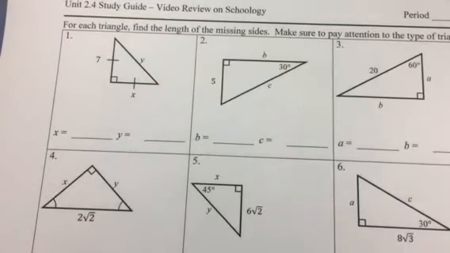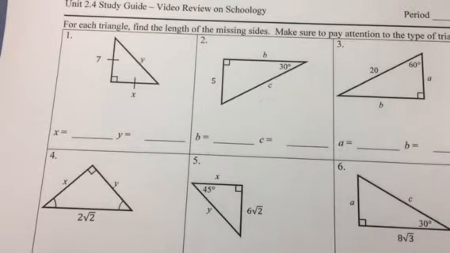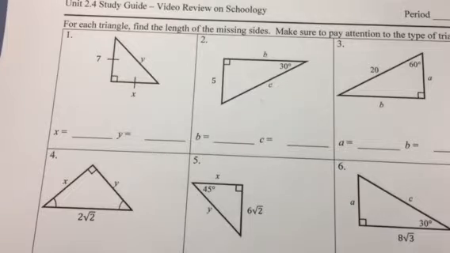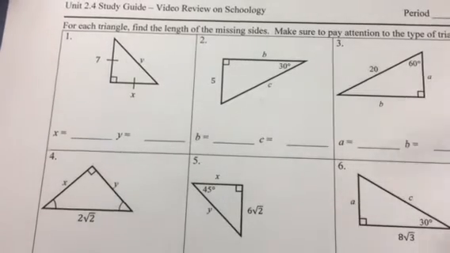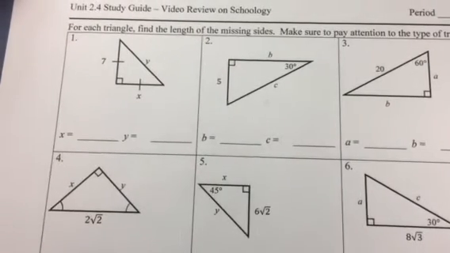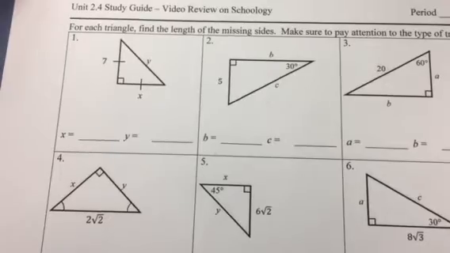All right, this is the study guide review for Unit 2.4, and we're going to start with the special right triangles, and you should be able to do all of these problems with no calculator. You will not have a calculator on the test. So for number one, we want to ask ourselves, are these 30, 60, 90 or 45, 45, 90 because they're mixed?